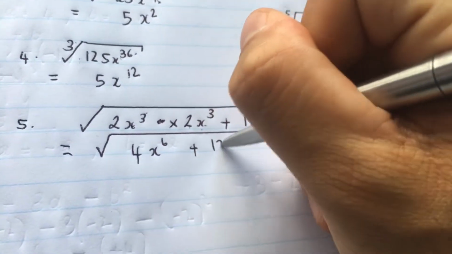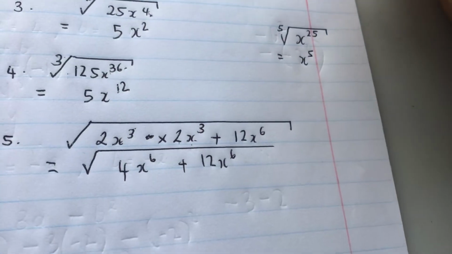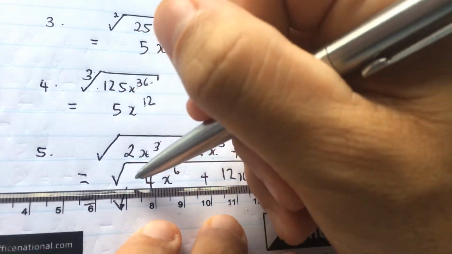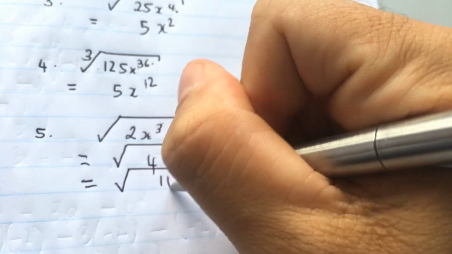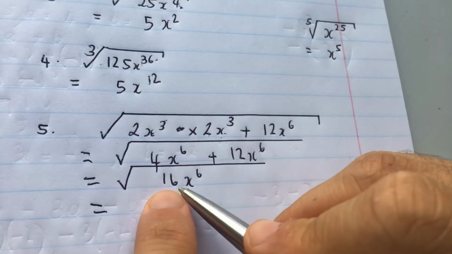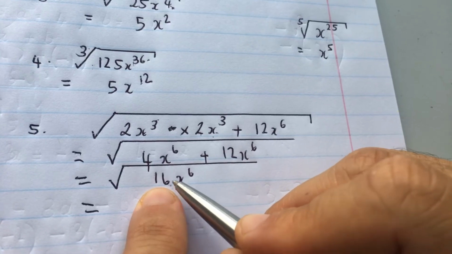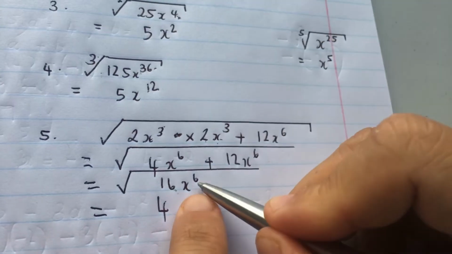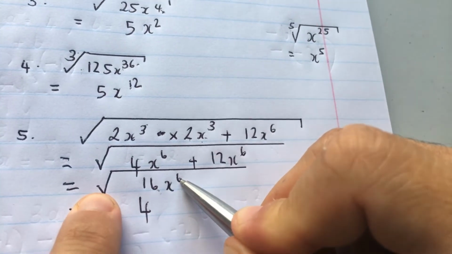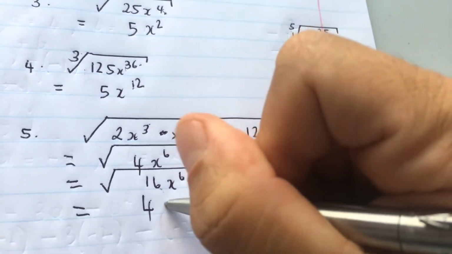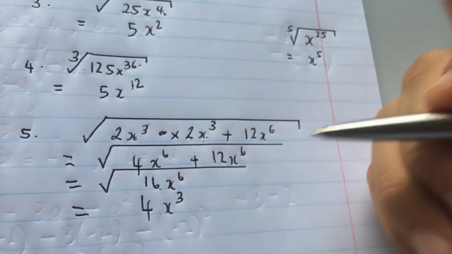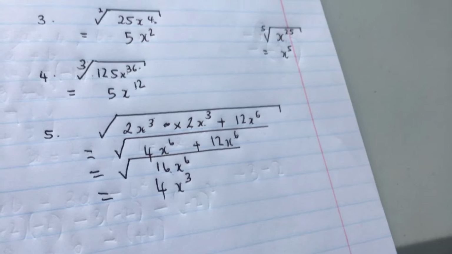And then look here. Do I have like terms now? Yes, I do. Can I add these two together? What's 4 plus 12? 4 plus 12 is 16. So I've got 16x to the power of 6. Can I square root the 16? Yes. The square root of 16 is 4. And what do I do to the power? Because I'm square rooting, I divide it by 2. So it's x to the power of 3. That's my answer.